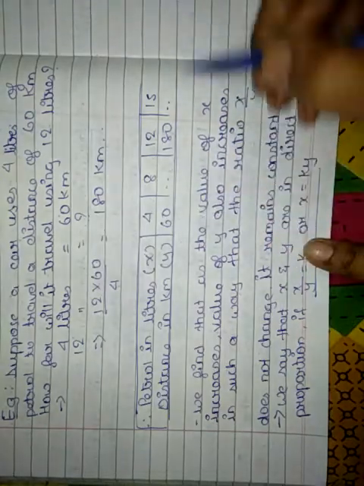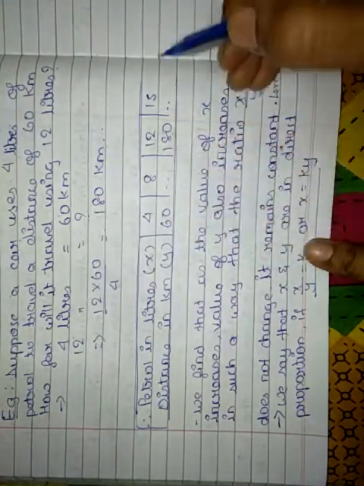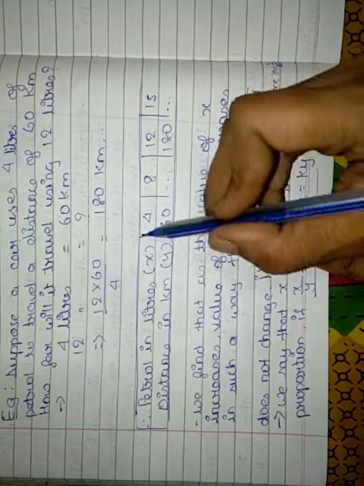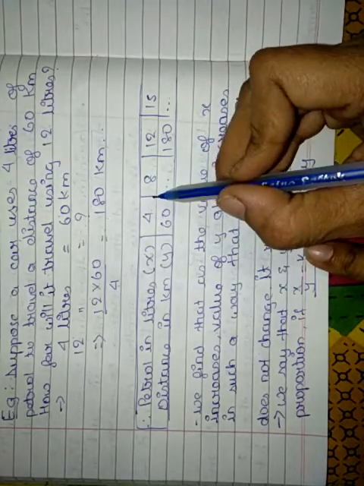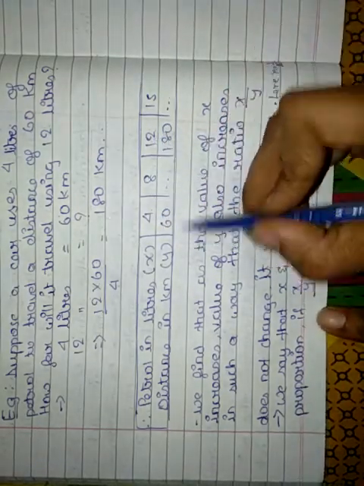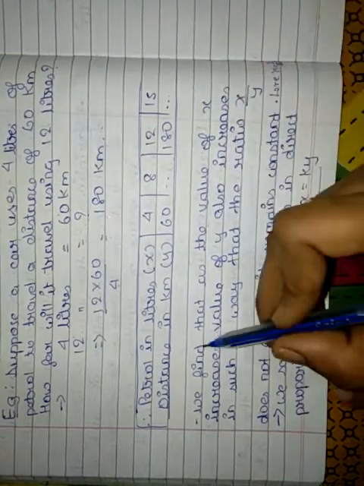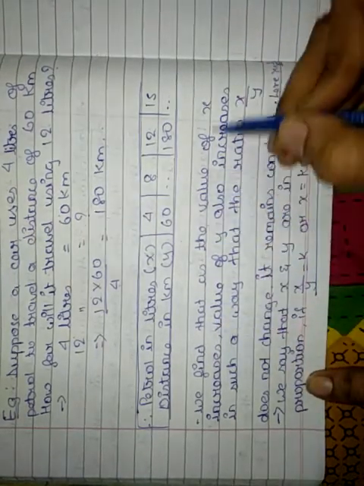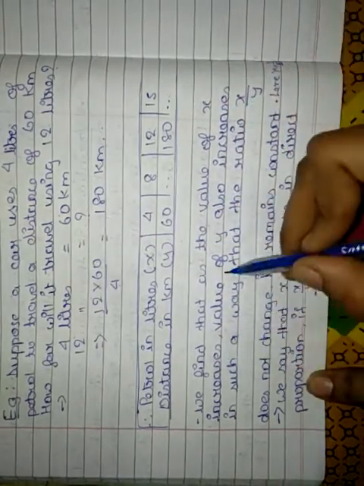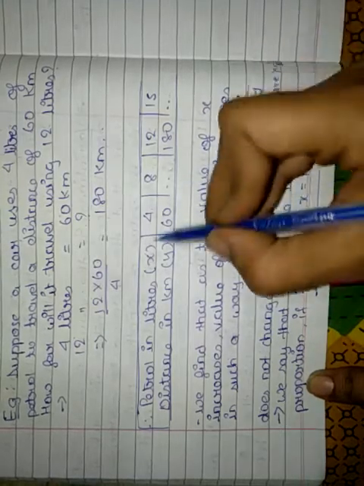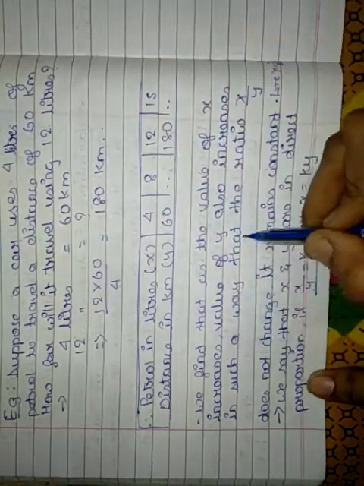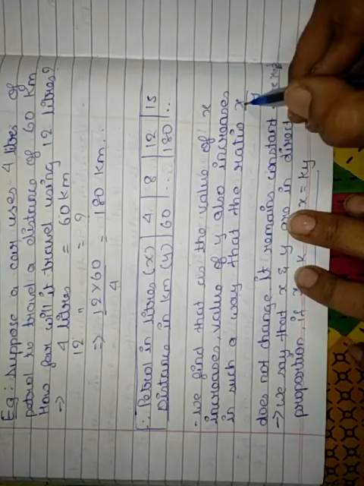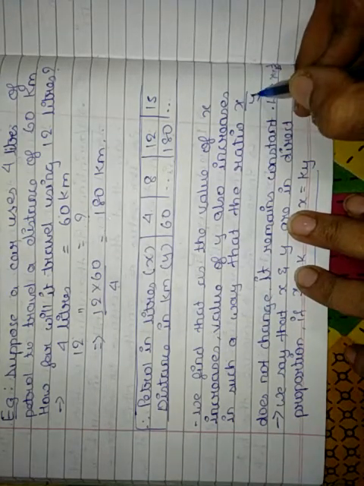So likewise, it is directly increasing. If the number of liters of petrol is increasing, the distance in kilometers will also increase. So we find that as the value of x increases, the value of y also increases. We see here in such a way that the ratio is, what is the ratio? x by y.